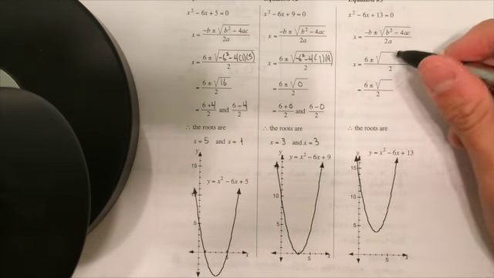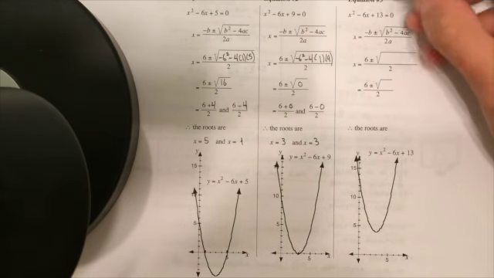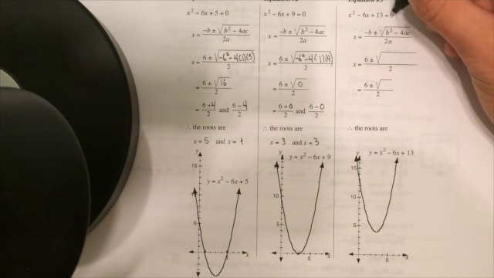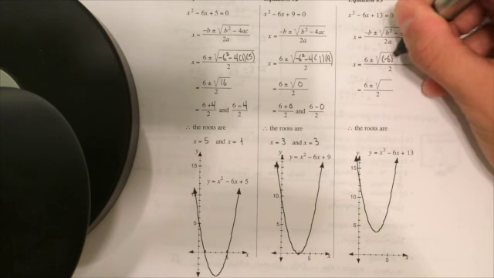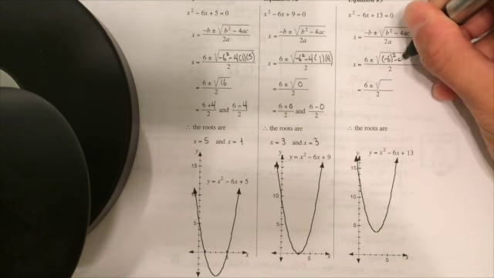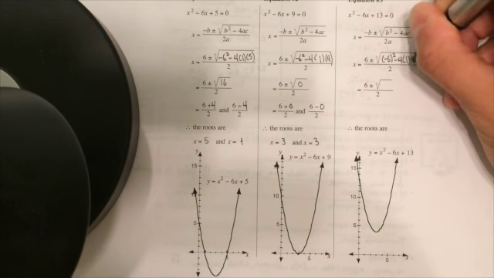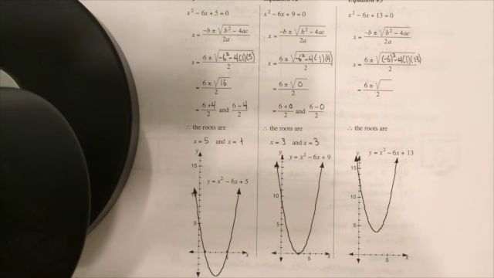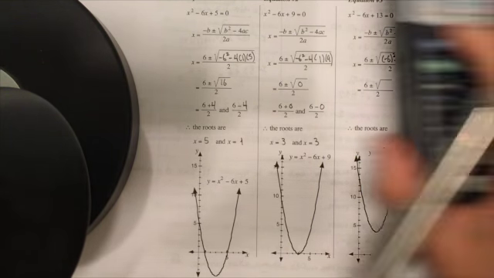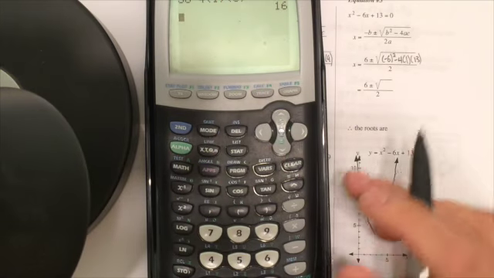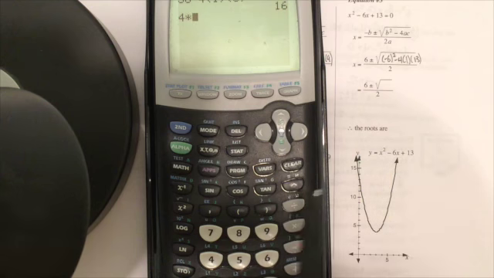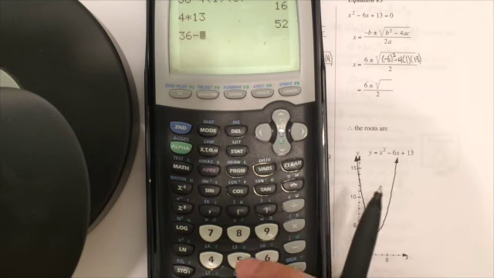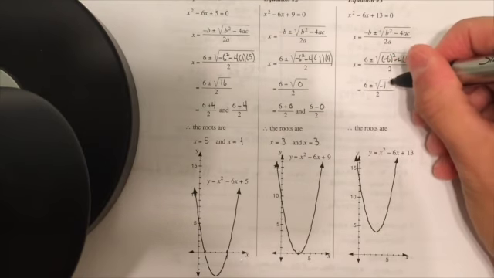Now let's look at this next one. X squared minus 6x plus 13 is equal to 0. Again, we're going to fill in what we have. We have negative 6 squared minus 4 times 1 times 13. And when we add all this up, we're going to be left with 36 minus 52, which is negative 16.